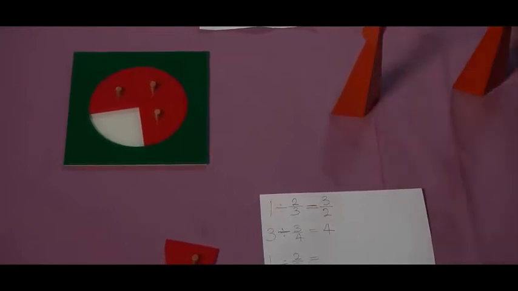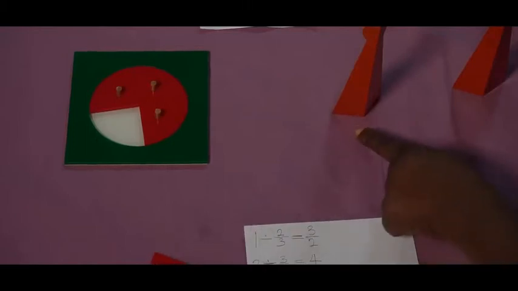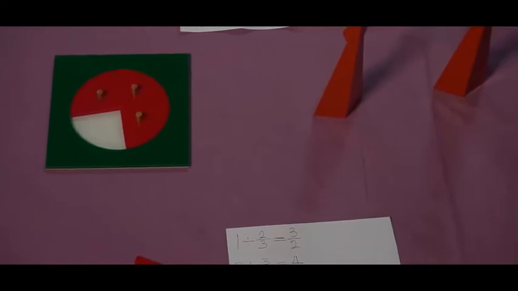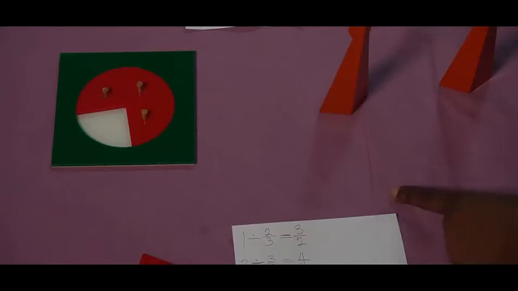Now I have to divide this 1/4 by these 2/3. What do I do? I have to find a way of breaking this 1/4 into 2 parts to enable me share between these 2/3 skittles.